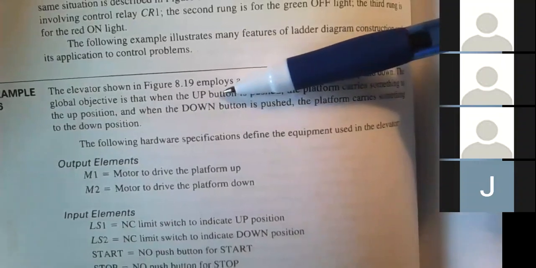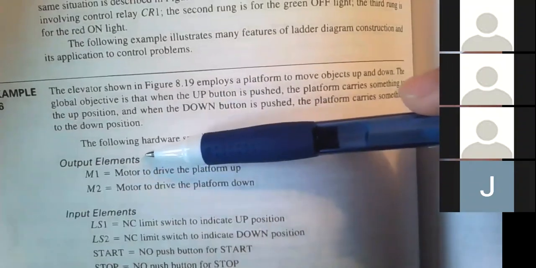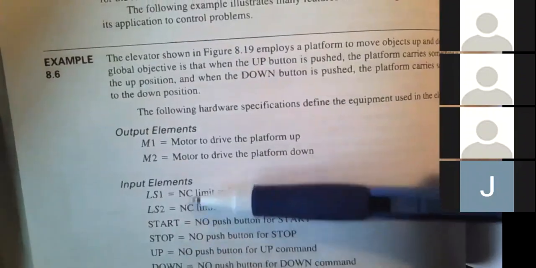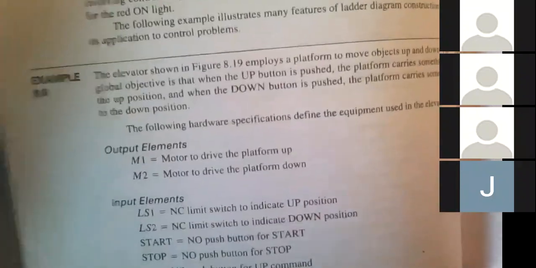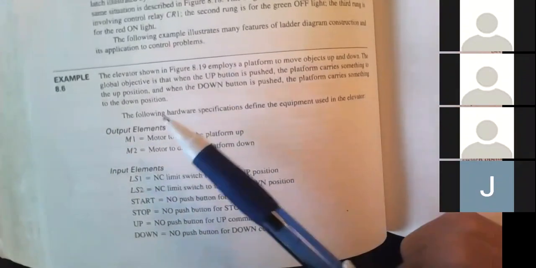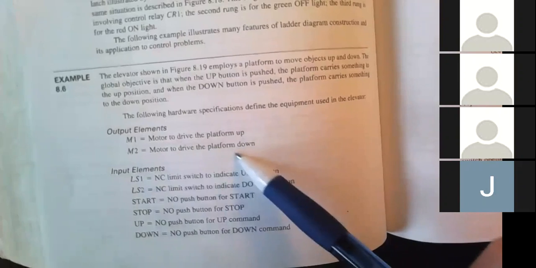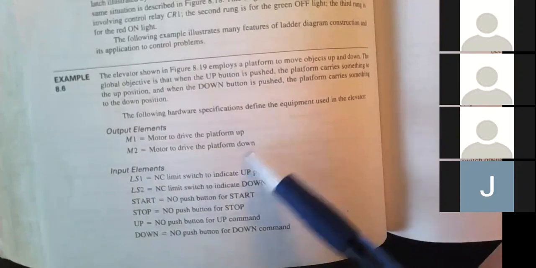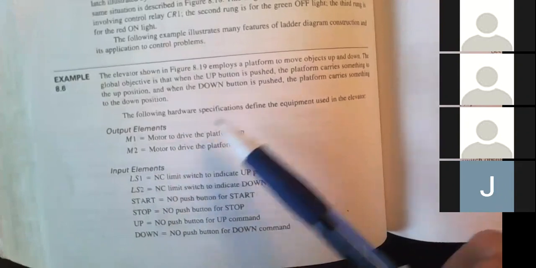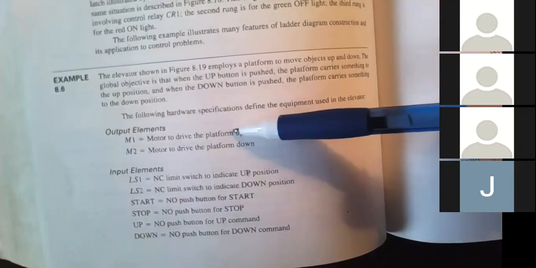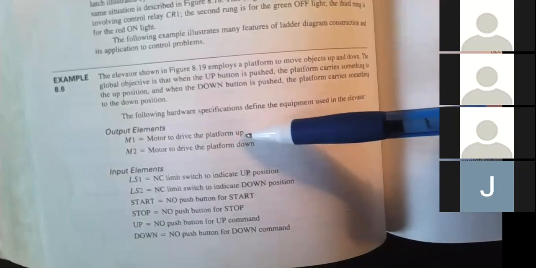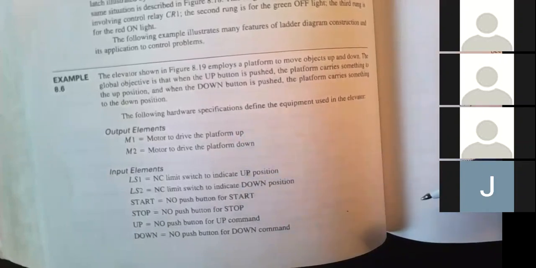It will have an up button, a down button, a start button, and a stop button. It has two limit switches and two motors. This elevator has one motor for lifting up and a second motor for moving the platform down. Why do we need two motors? Because the assumption is that those motors can only rotate in one direction. If we had a motor that can rotate forward and backward, then we would only need one motor.